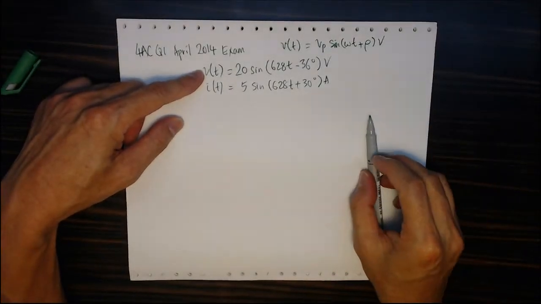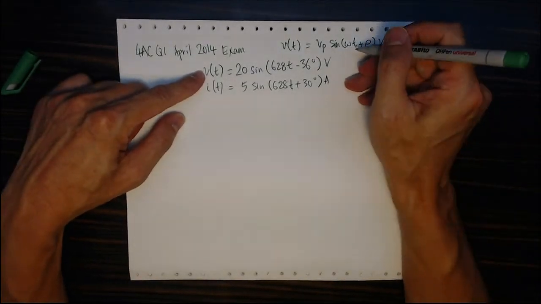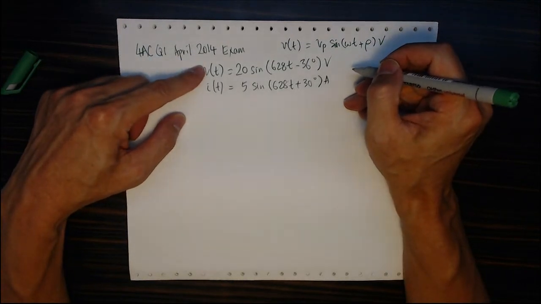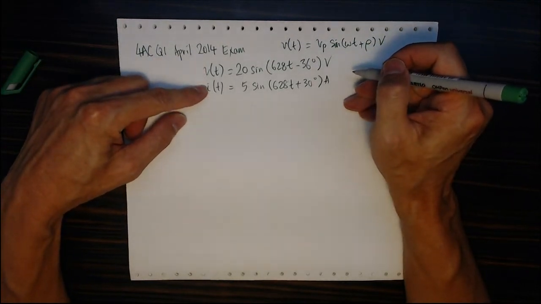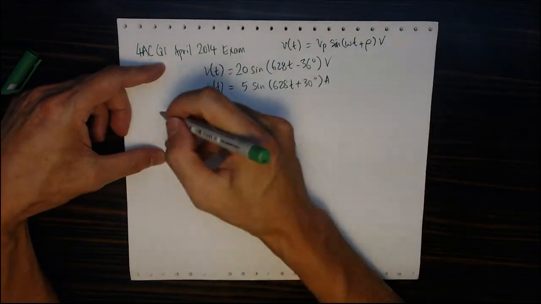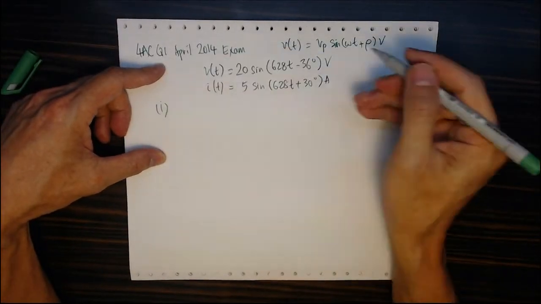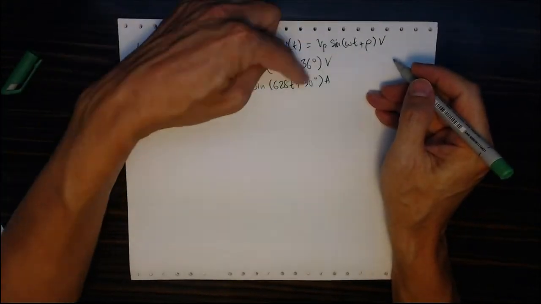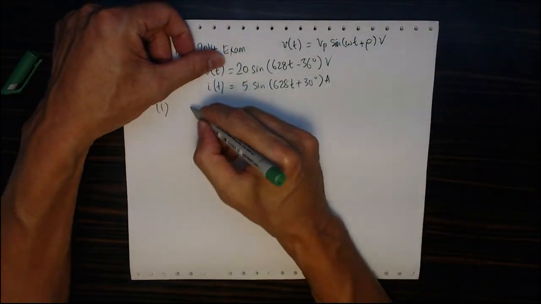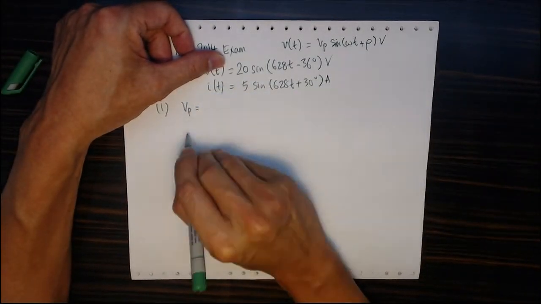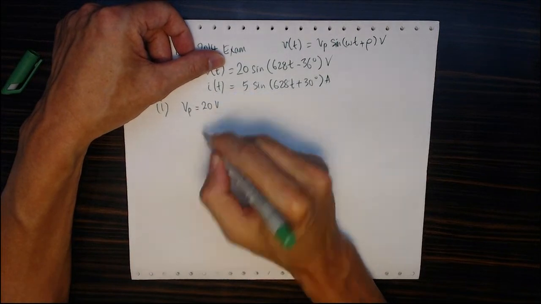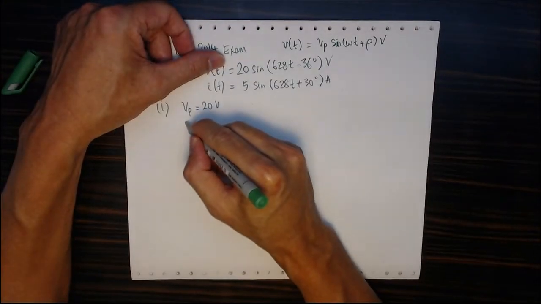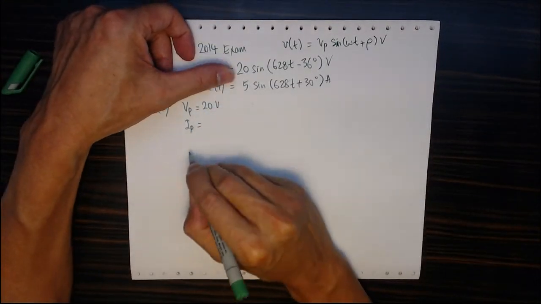So if I compare the given voltage waveform expression and the current waveform expression, for part 1, I can derive a few things from here. For example, I know that the peak voltage V peak is 20 volt. Therefore, the peak current is 5 ampere.